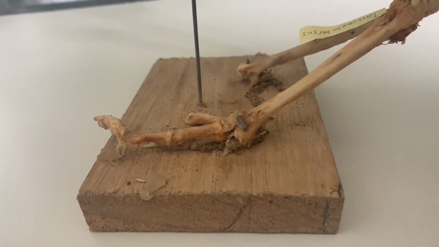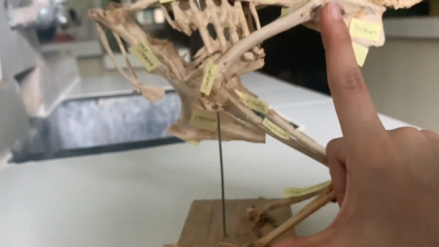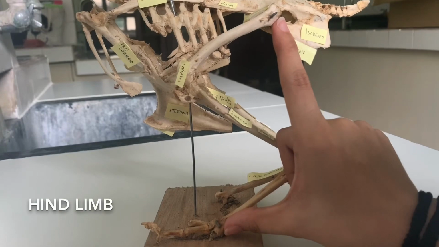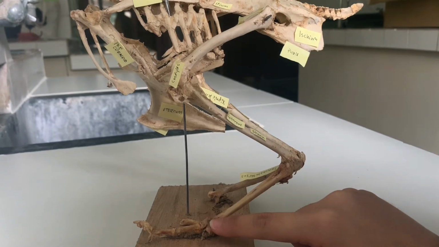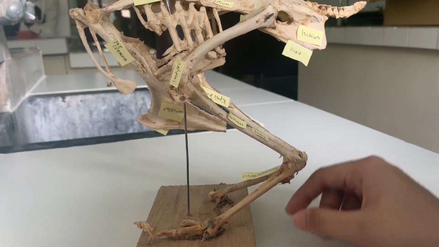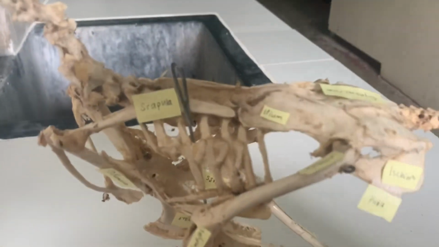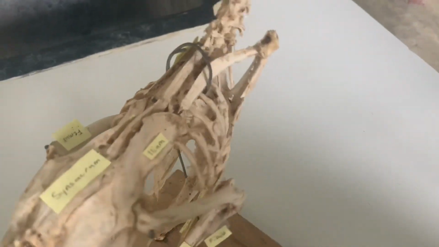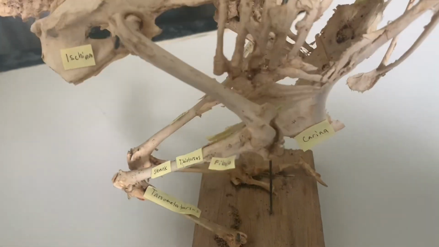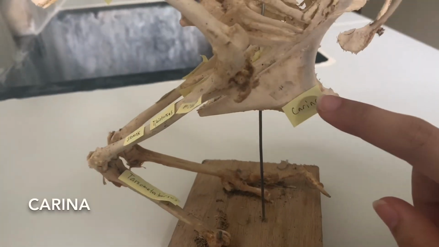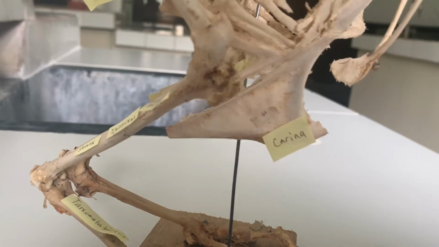And this whole thing from the femur to the phalanges, that is our hind limb. So this whole thing is our hind limb. Okay? Now let's go back to the upper portion of the chicken. Right here, we have the carina, this one. This is the carina, okay?